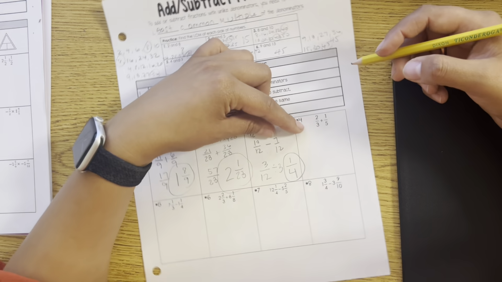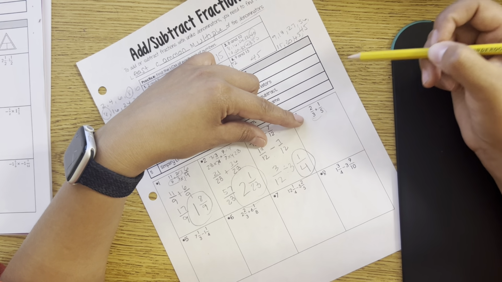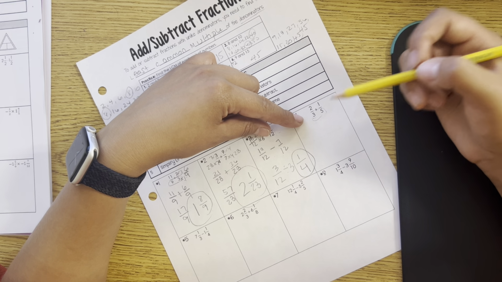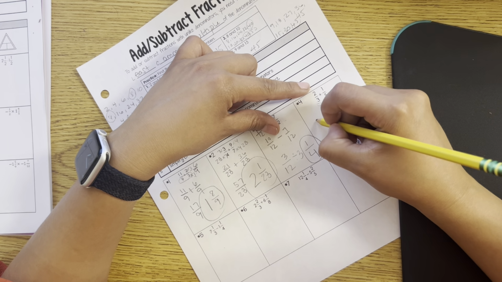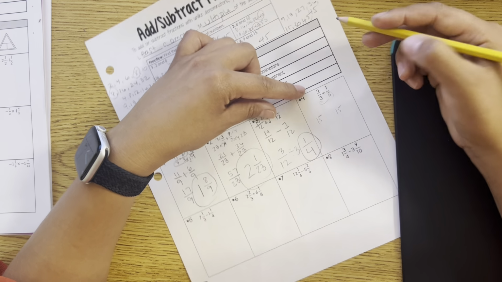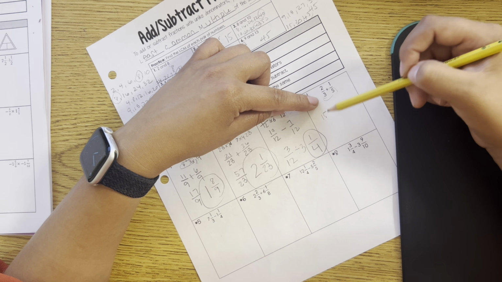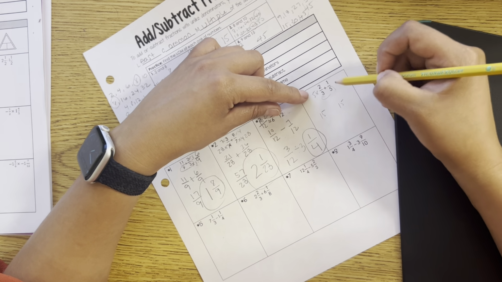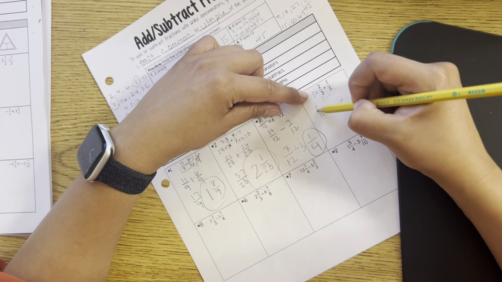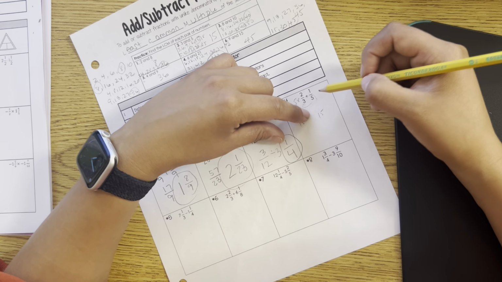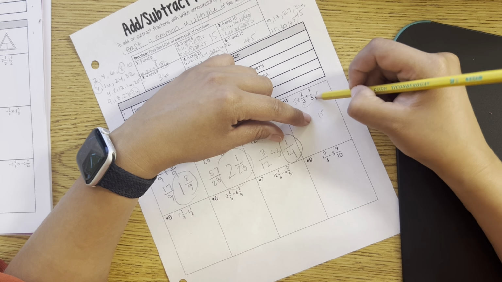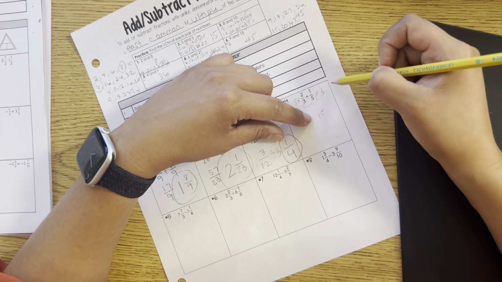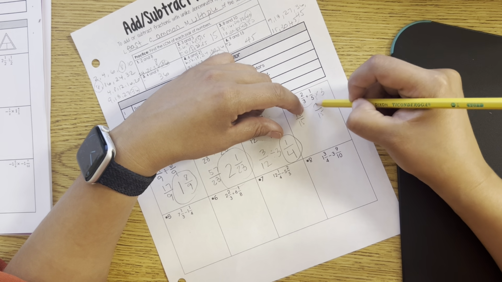Let's do that again. Number 4. 3 and 5. What numbers do 3 and 5 both go into? They both go into 15. Well, what do I need to multiply 3 by to get to 15? I have to multiply by 5. 2 times 5 is 10, so that's the numerator. What do I need to multiply 5 by to get to 15? I have to multiply by 3. So 5 times 3 is 15. That means 1 times 3 is 3.